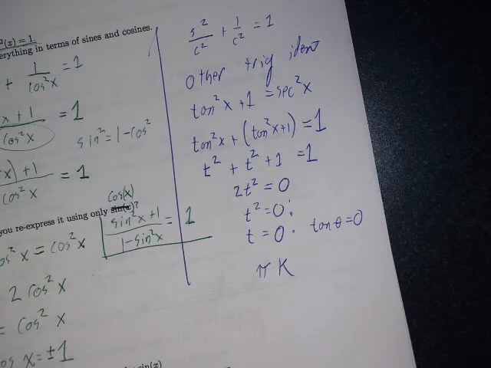Tangent is the slope of a line, so that line has no slope, and tangent of that angle should be 0. Tangent is undefined at some points. Tangent of pi over 2 is undefined, so definitely pi over 2 can't possibly be an answer. Does that actually address your question?